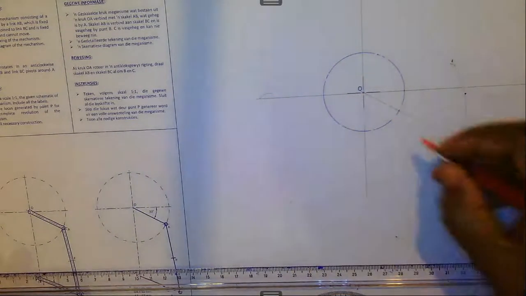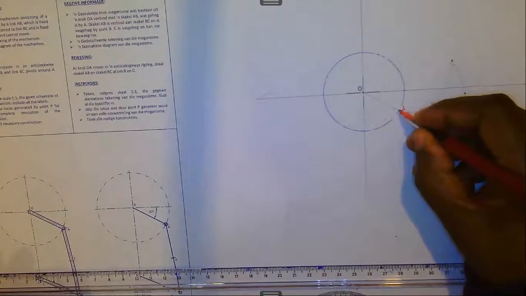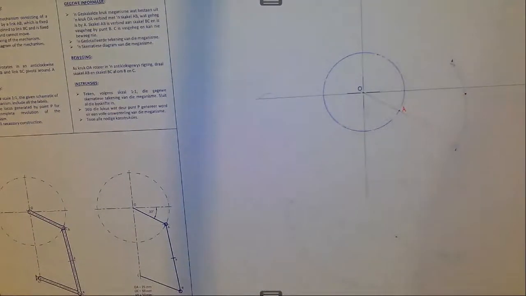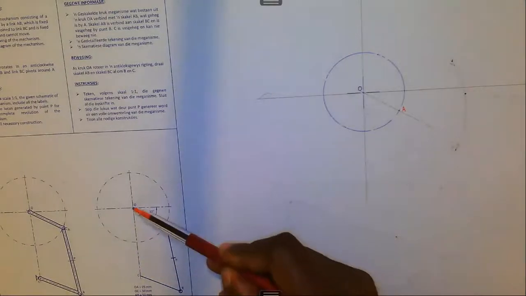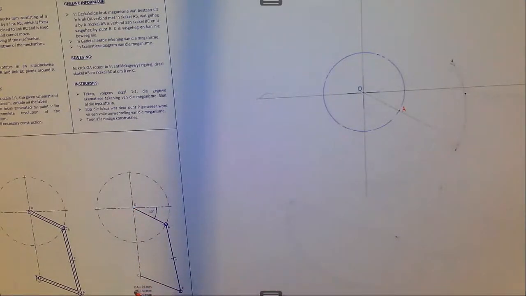So that is point A here. Then we are also told that AB is 50 millimeters. Right, AB is 50 millimeters. And O to C is 50 as well. So that's the distance from here to there, which is O to C is 50.